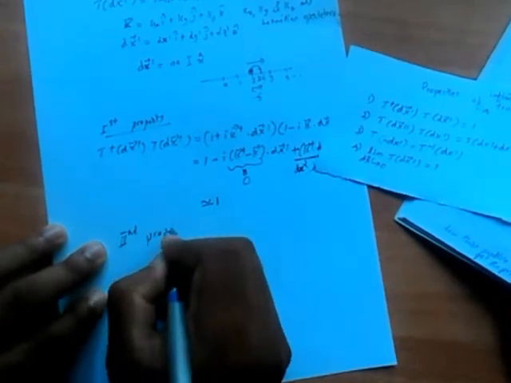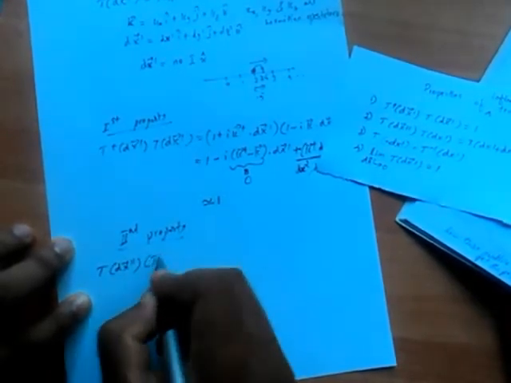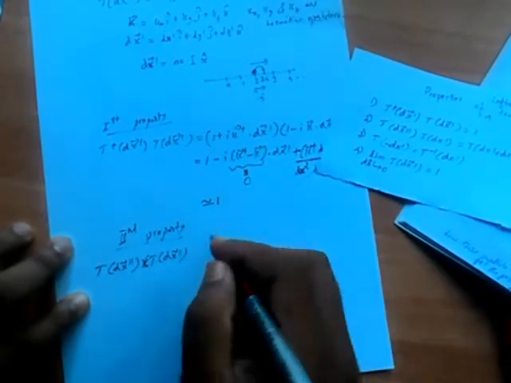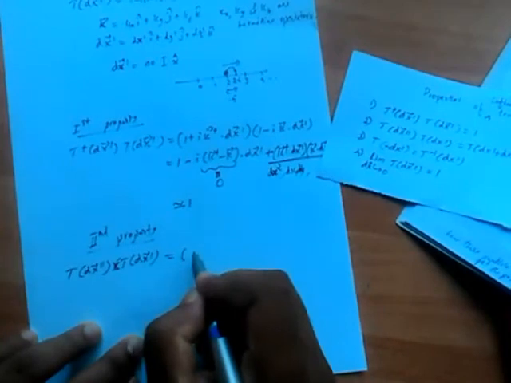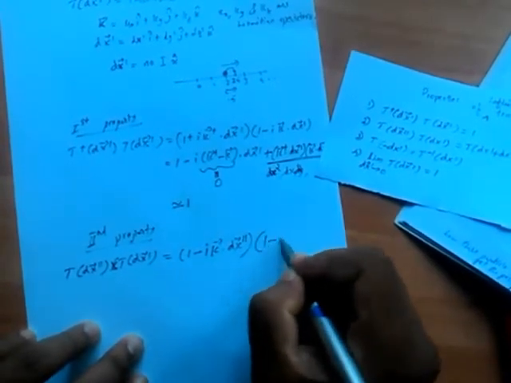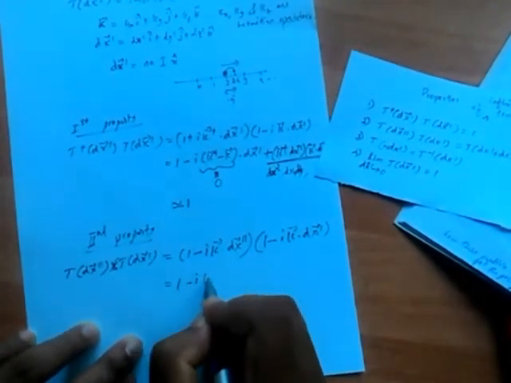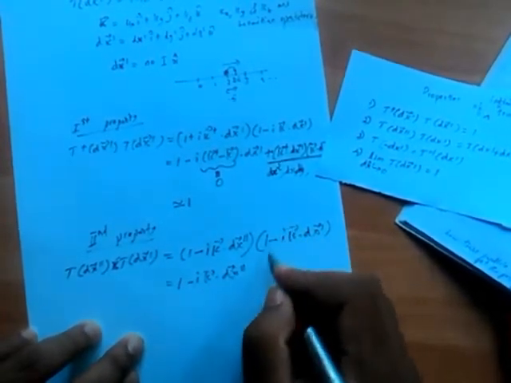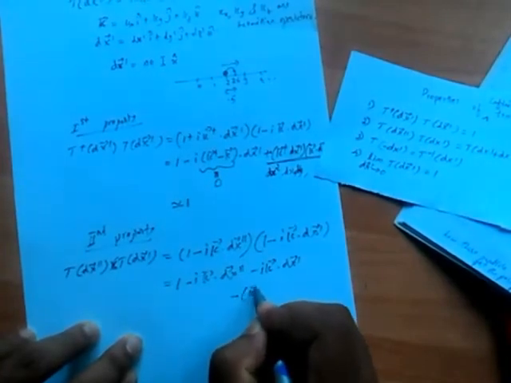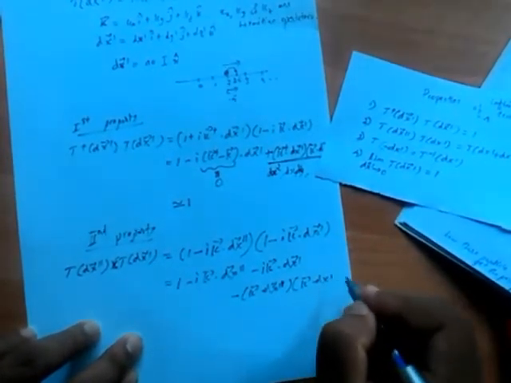T(dx'')T(dx') = (1 - i k · dx'')(1 - i k · dx') = 1 - i k · dx'' - i k · dx' - (k · dx'')(k · dx').